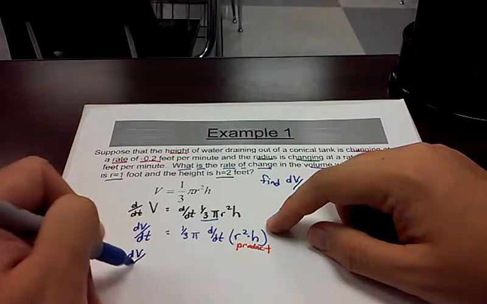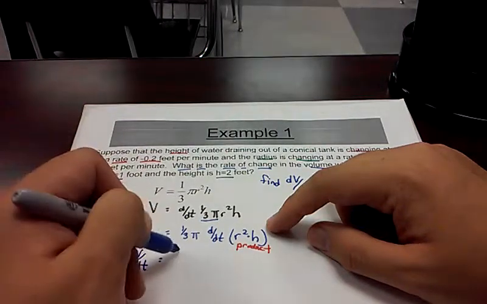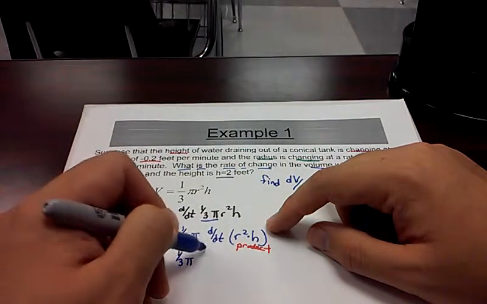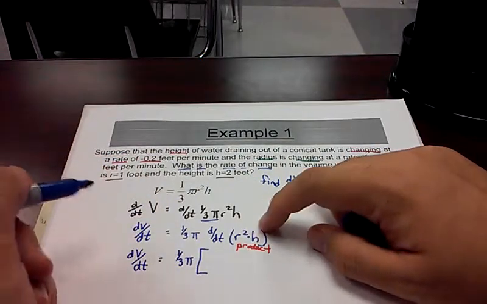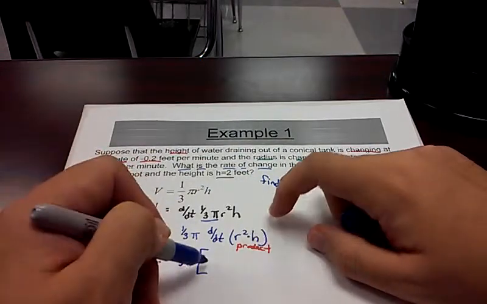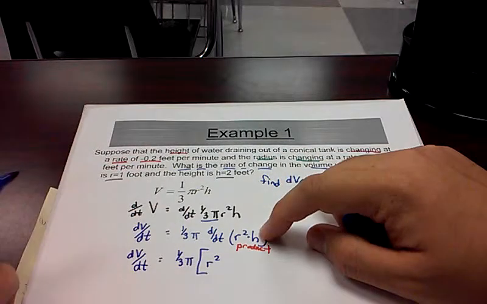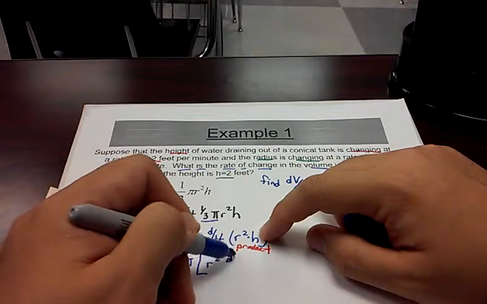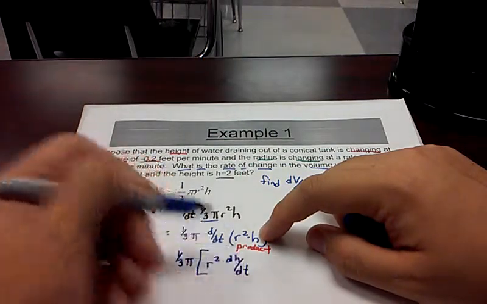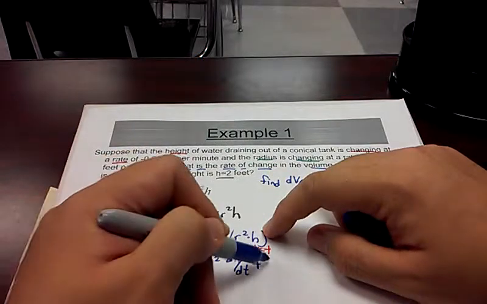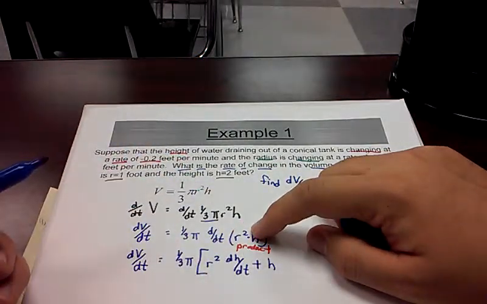This is going to be dV over dt equals 1/3 pi bracket, because I'm going to have to take the derivative of this first, so r squared times derivative of the second. Well, the derivative of h would be 1, but since it's the derivative of h with respect to t, I'm going to have dh over dt plus second, so h, times derivative of the first.